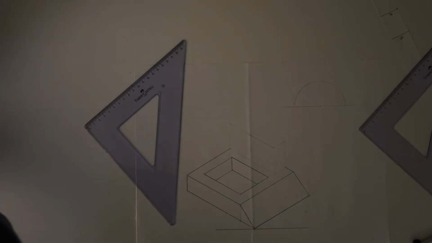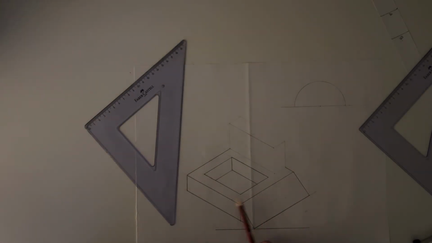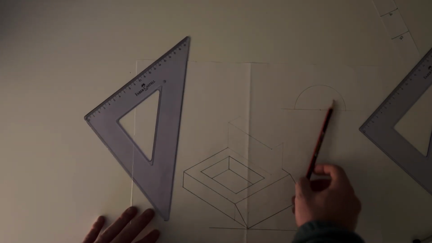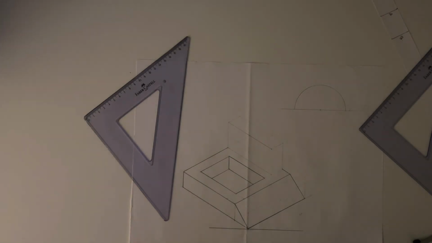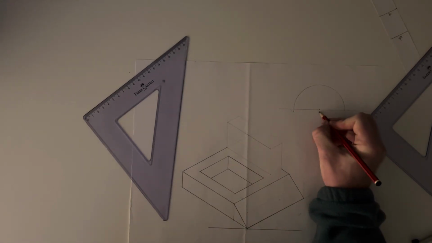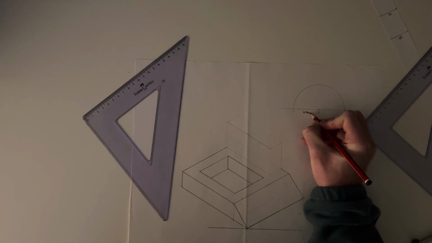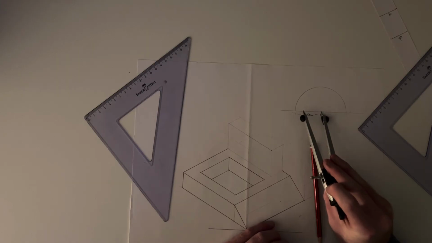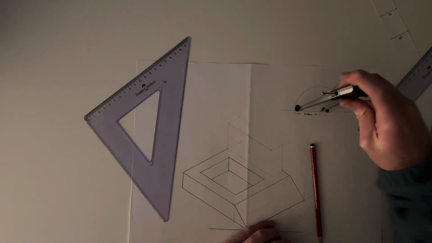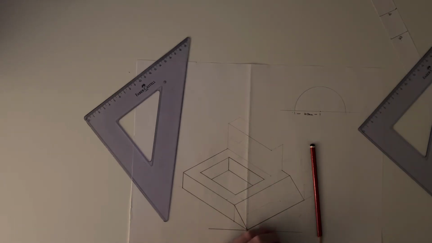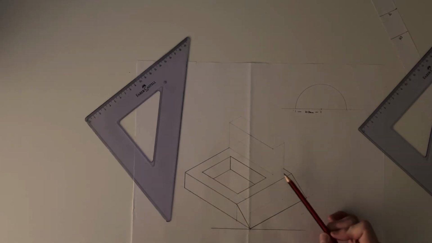So far in my drawing, I have drawn the base, which you should all be able to do, and I have a 2D drawing of my semicircle. In the question it says that this semicircle is radius 40, so from here to here, 40. And what we have to do is open our compass up to 40 and draw your arc.